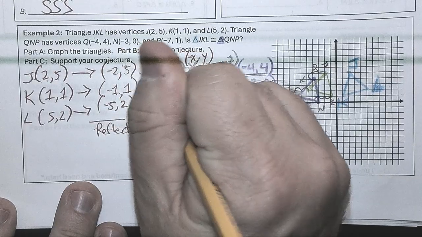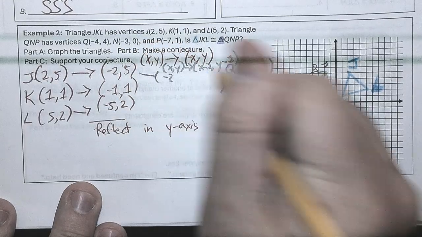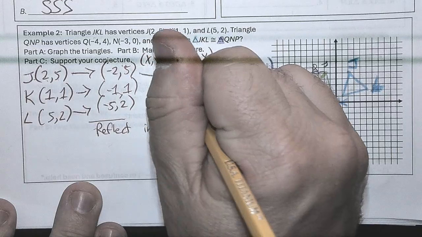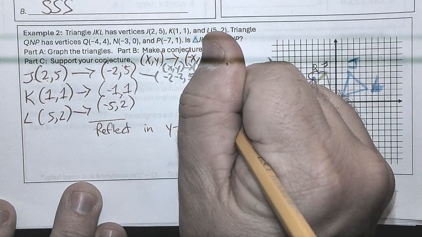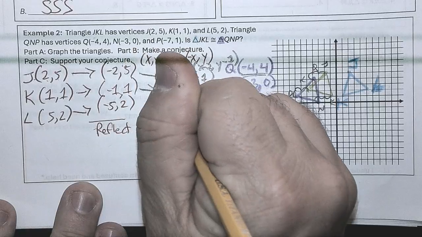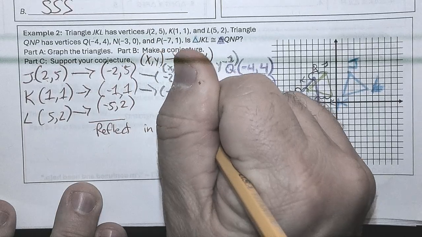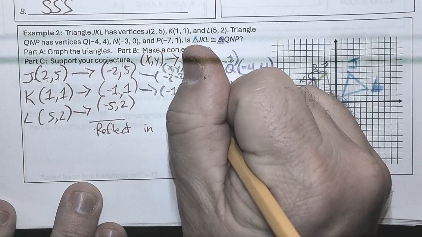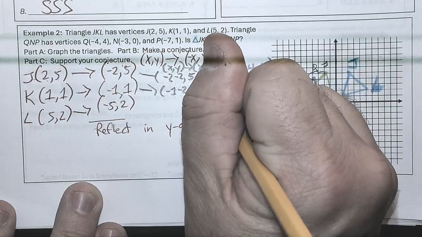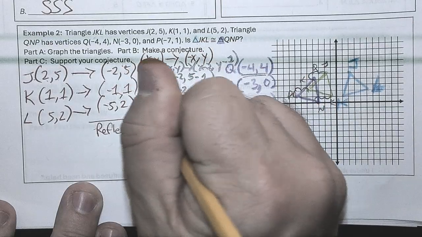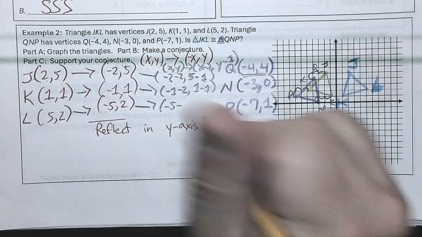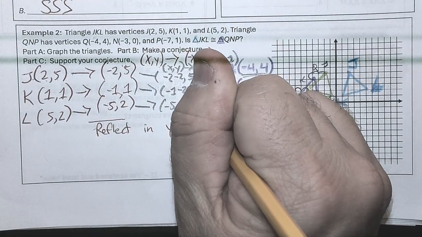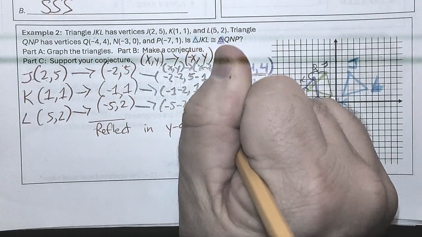All right, so negative 2 minus 2, comma 5 minus 1. Here it's negative 1 minus 2, comma 1 minus 1. And then negative 5 minus 2, comma 2 minus 1.